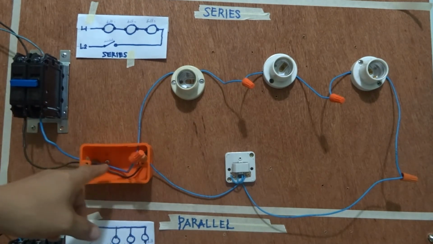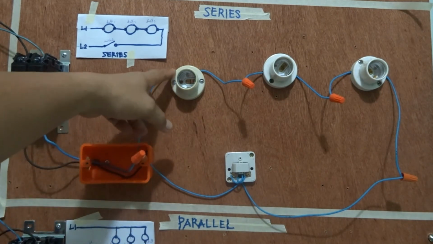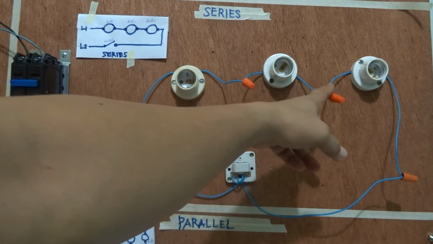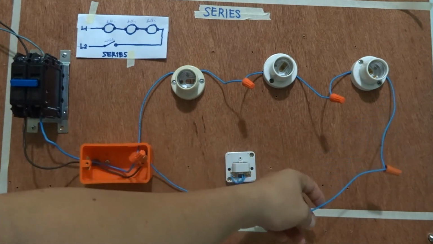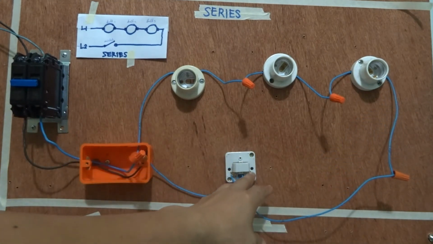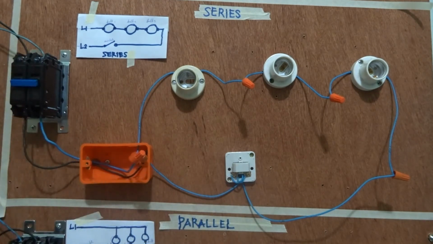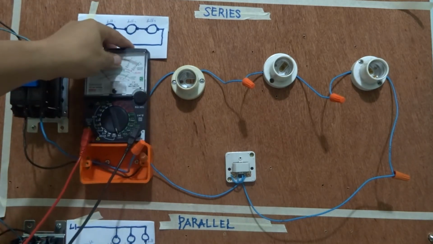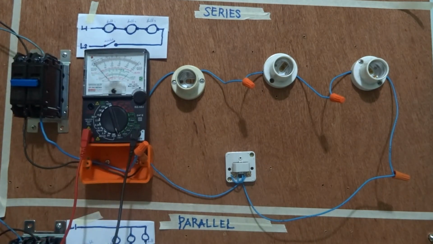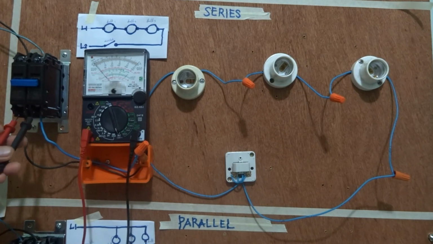Here, line number 1 goes to bulb number 1, bulb number 2, bulb number 3, and then back to line number 2 switch. I think it's okay, but better we check it with a multi-tester. We will check if this one is a short circuit. When checking this, the circuit breaker should be off. So I will check.